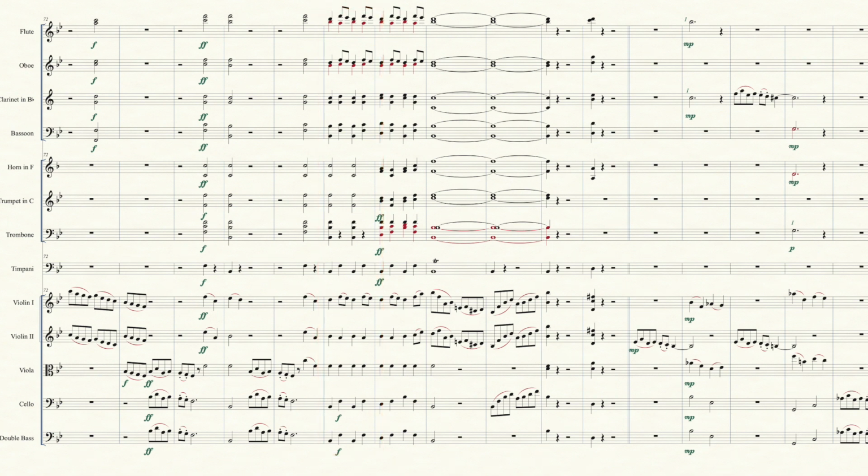Let's just concentrate on these few measures. The strings have a very simple tune on top and simple chords underneath. They sound like this.